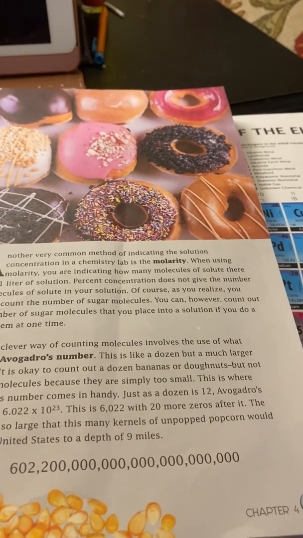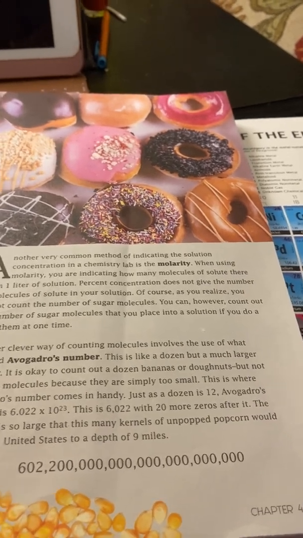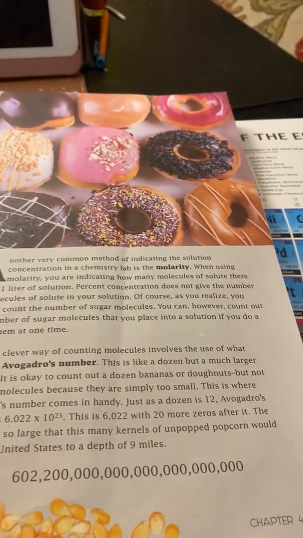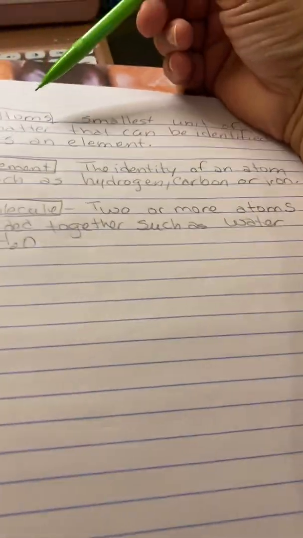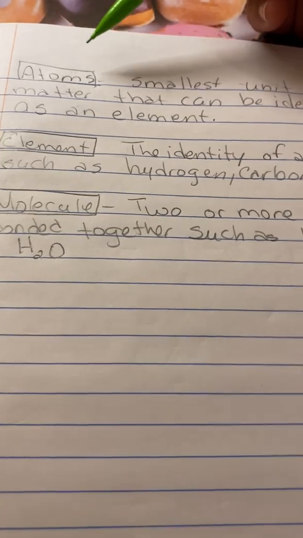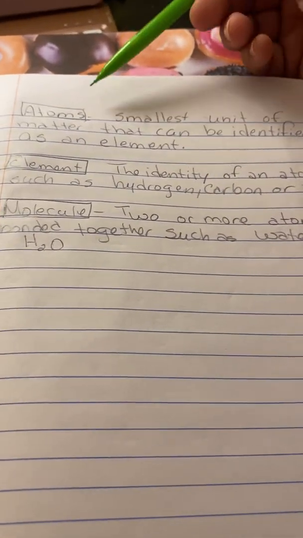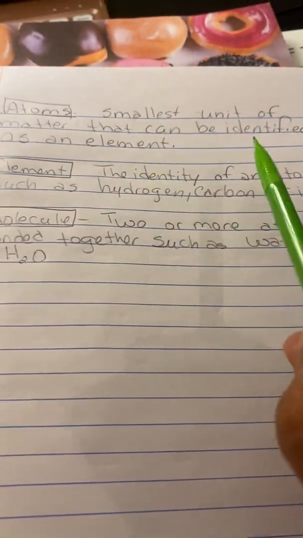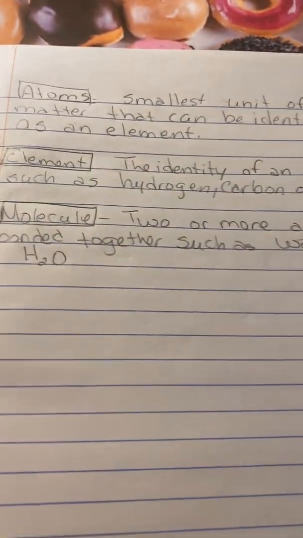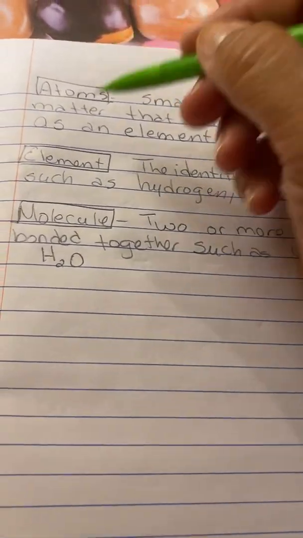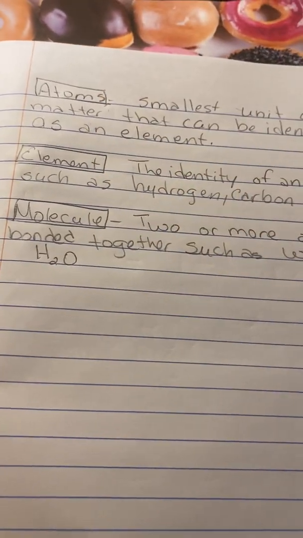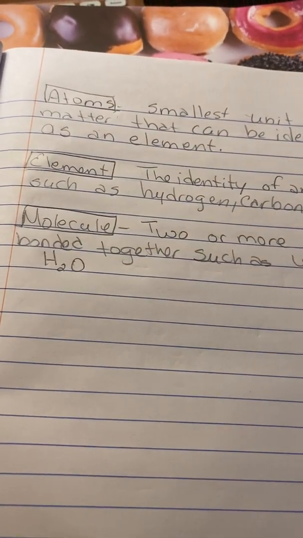Now we're going to talk about molecules for a minute, okay? And we're going to start at the very bottom of what a molecule is. And you can write this down. We're going to start with atoms. An atom is the smallest unit of matter that can be identified as an element. Okay? Matter makes up everything that we touch, see, smell, experience.